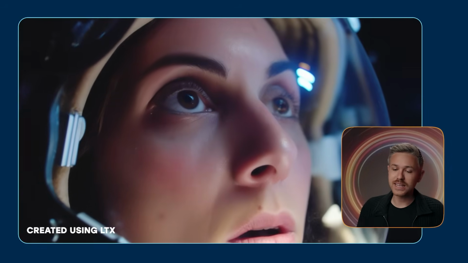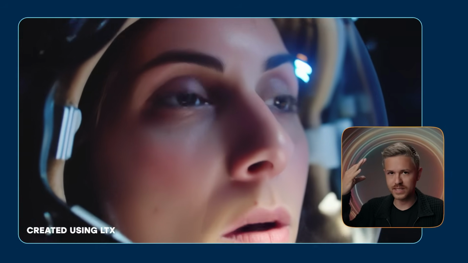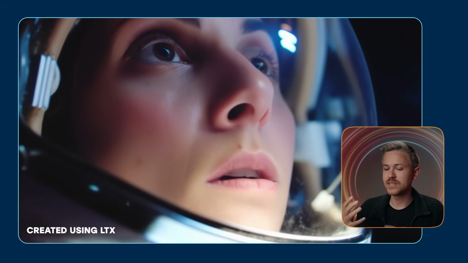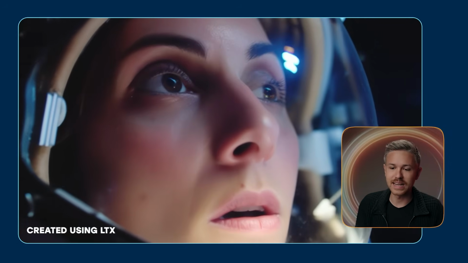So after just a few seconds, it generated this video here, and I gotta say, it's really expressive, and I love how the light is reflecting off the helmet. It just helps the entire thing feel more realistic and less AI generated.